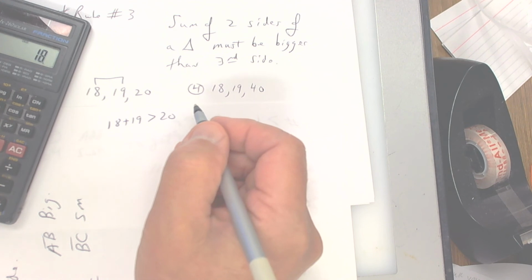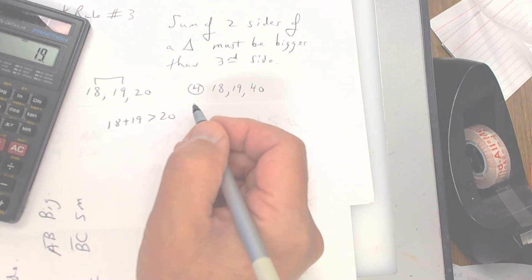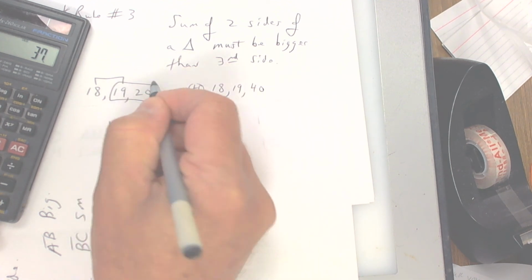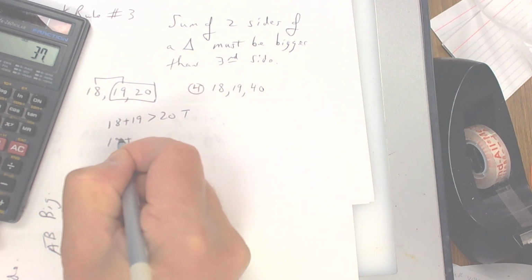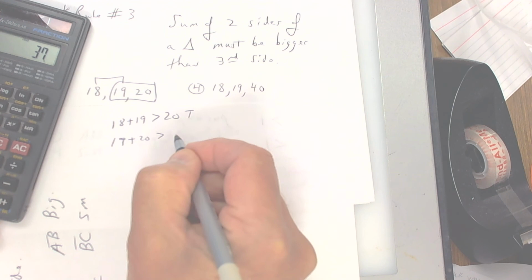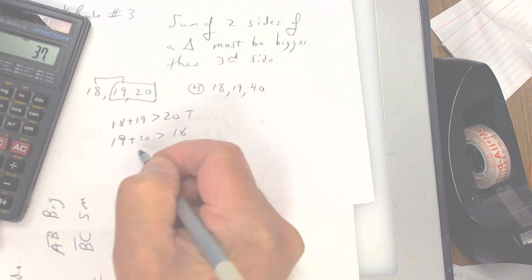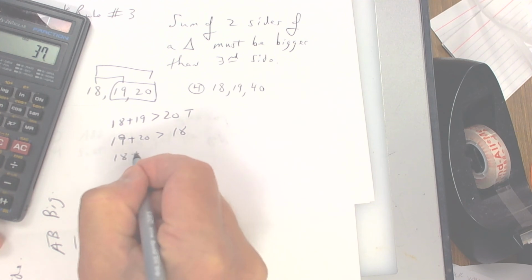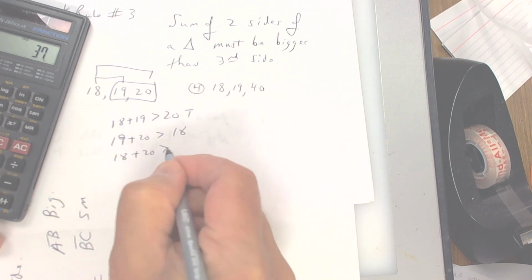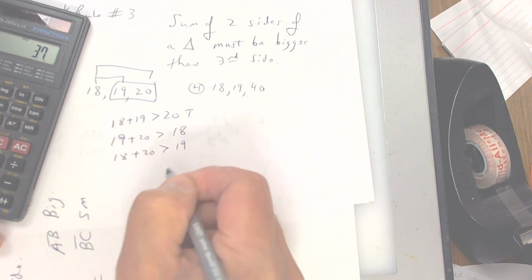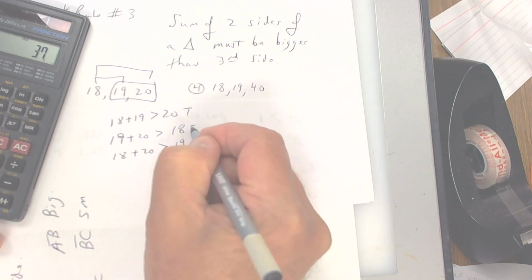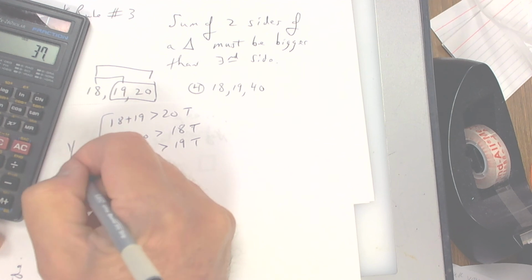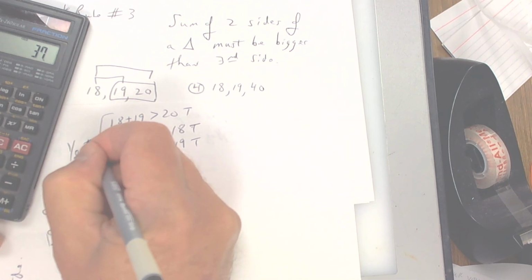So 18 plus 19 is certainly bigger. So this is true. Let's try these two. 19 plus 20 has to be bigger than 18. And it is. And then finally, let's try these two. 18 plus 20 has to be bigger than 19. You have three possibilities. Copy this down. This is true for all of these, so yes, it would make a triangle.